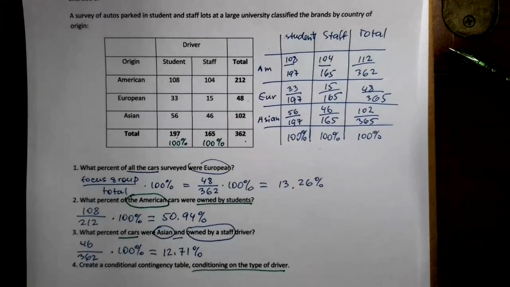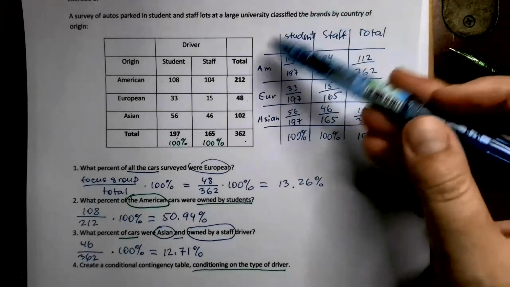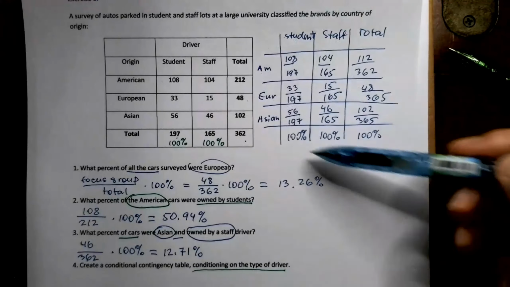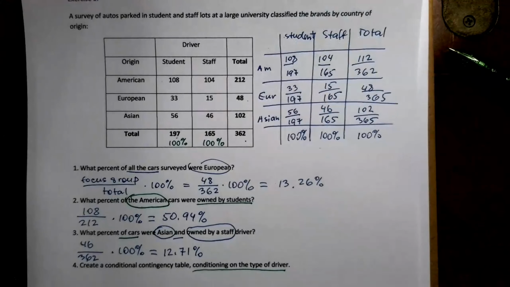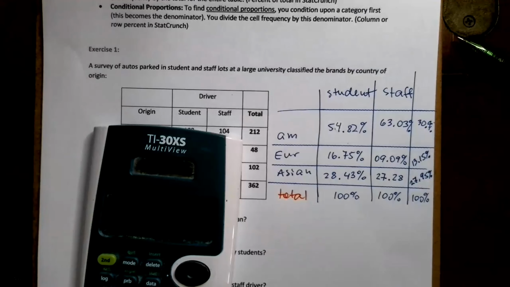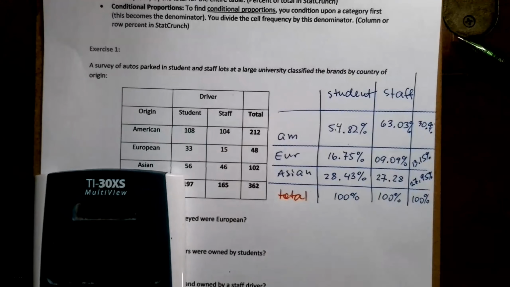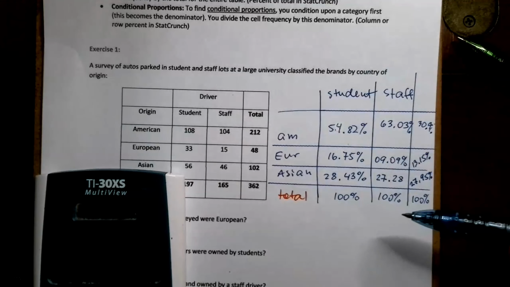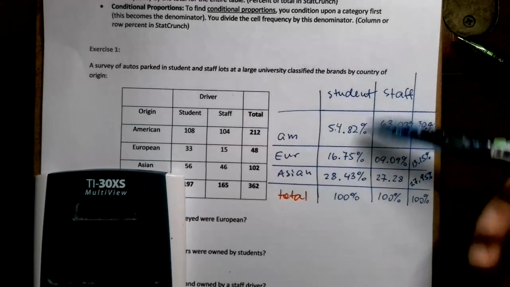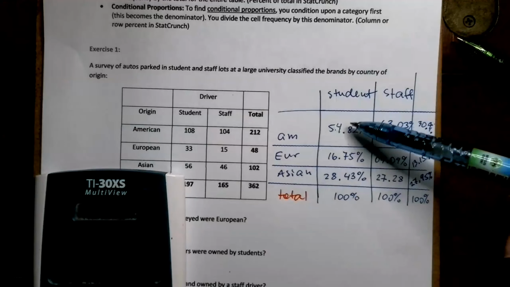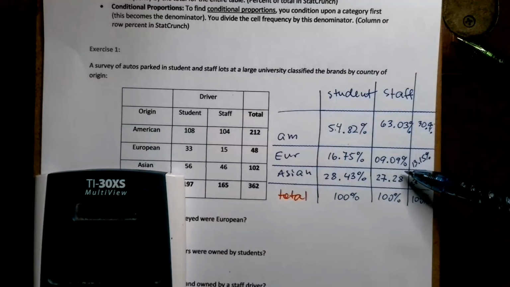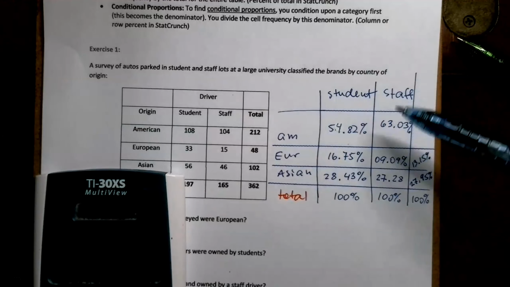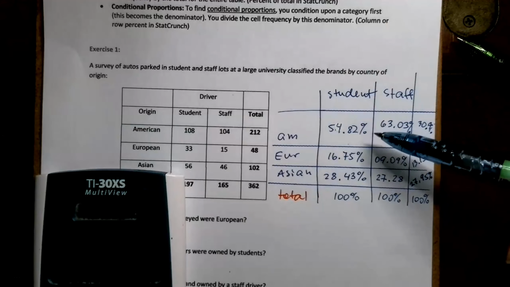I'm going to pause here and come back with the actual percentages calculated. Like one of my coworkers says, through the magic of technology, we have our table already completed. We converted our fractions into percentages. That's what we did with the calculator.